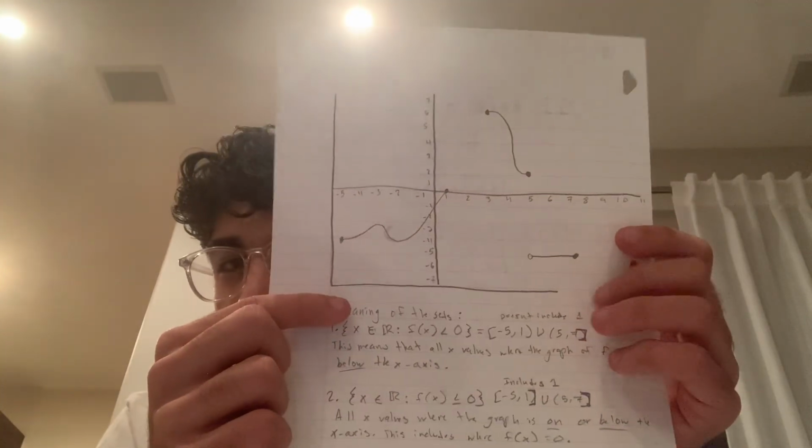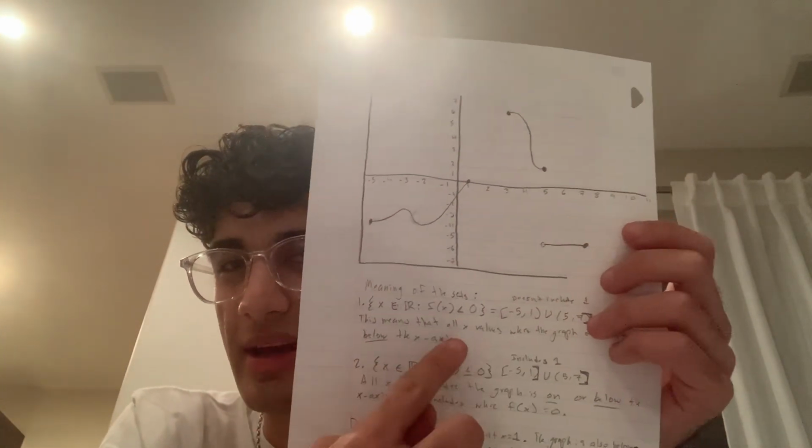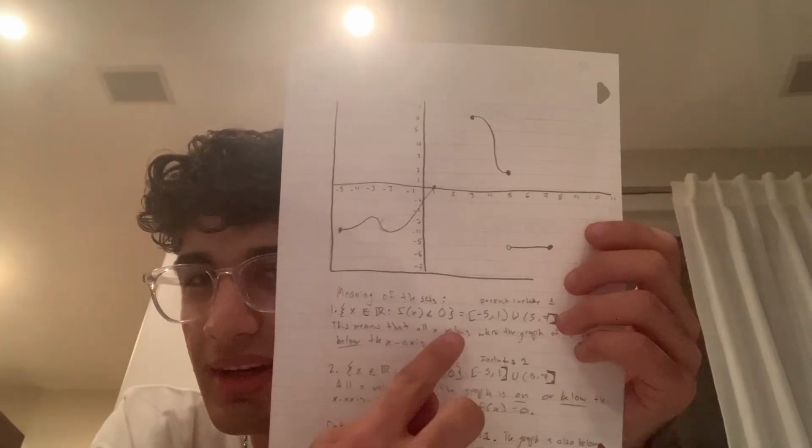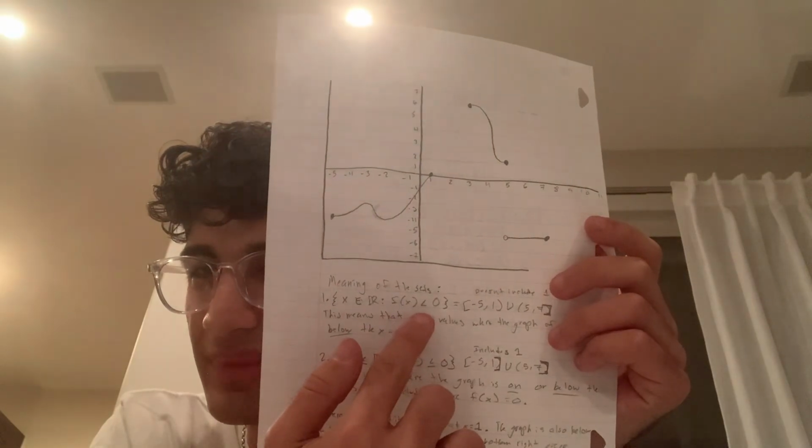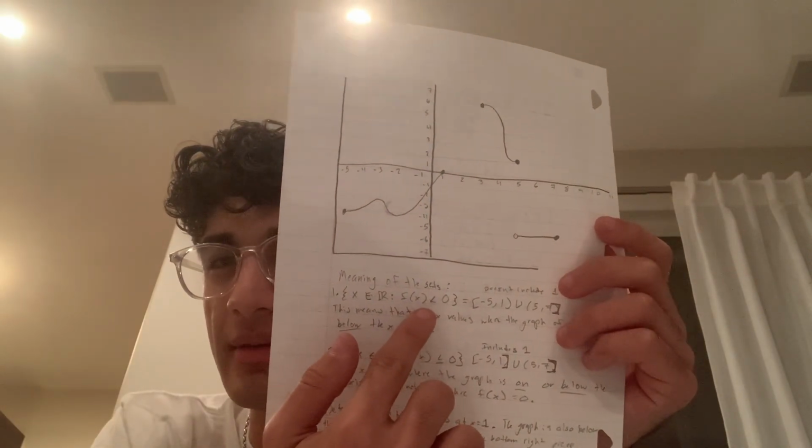So for the first set, it was the set x is an element of all real numbers such that f of x is less than 0. This is basically saying all x values where the graph of f is below the x-axis, and it doesn't include 1, because it does not have an or-equal-to sign under the less than symbol.